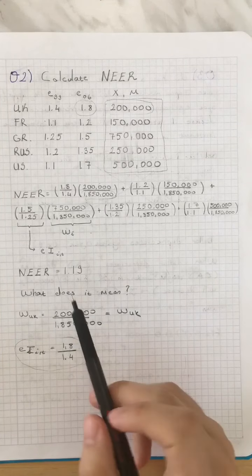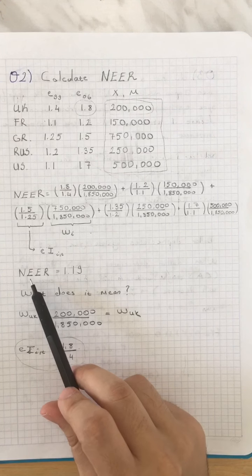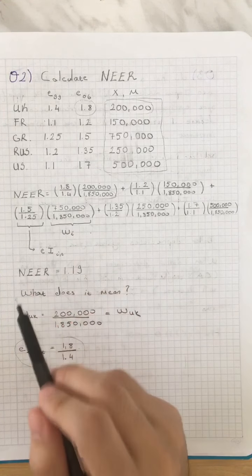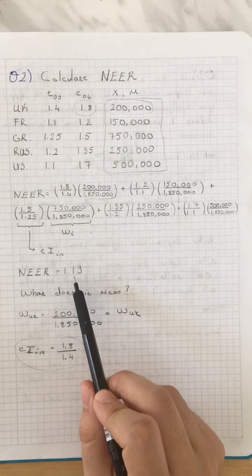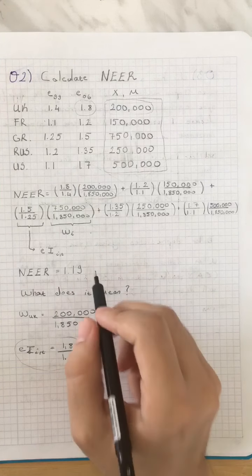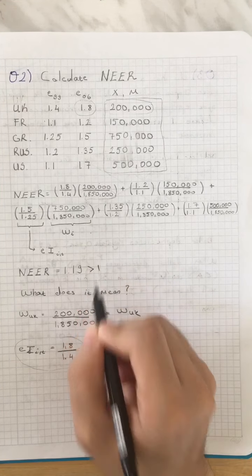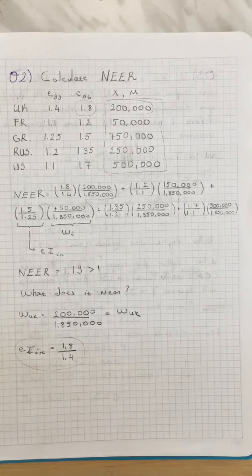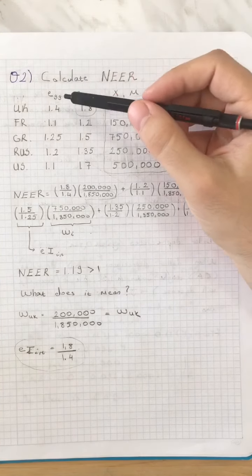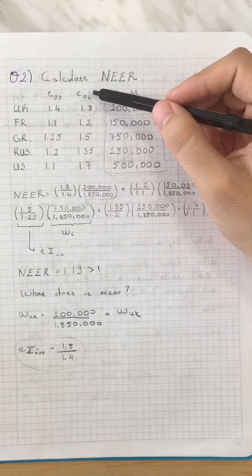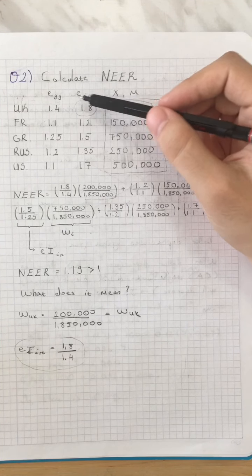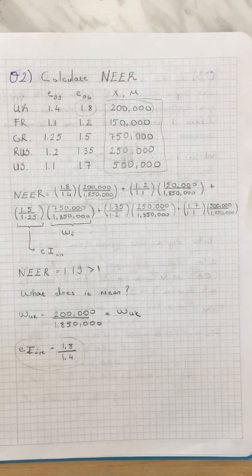When we sum these up, we find that the nominal effective exchange rate is 1.19, so it is bigger than 1, right? So in general, we can say that our currency depreciated from 1999 to 2006 compared to all of the countries that we have trade relationships with.